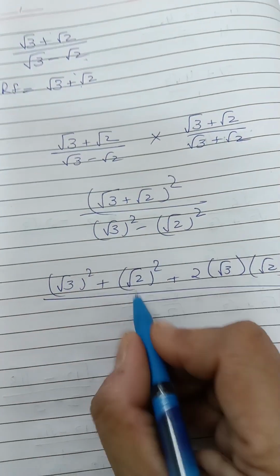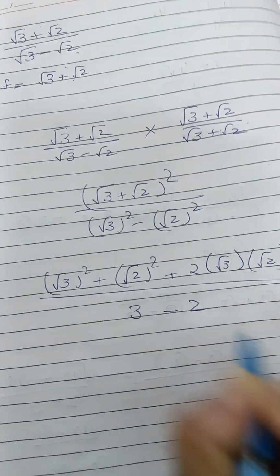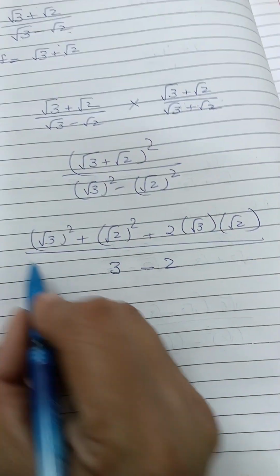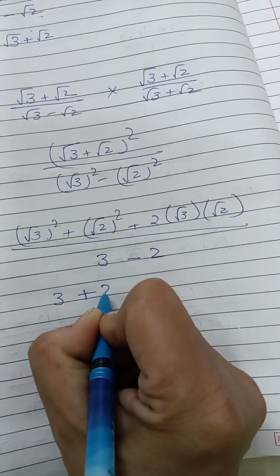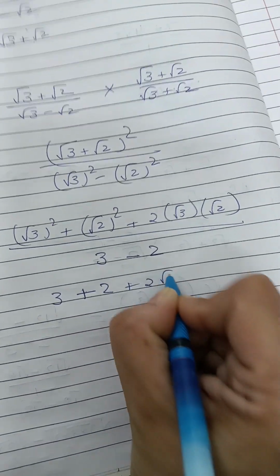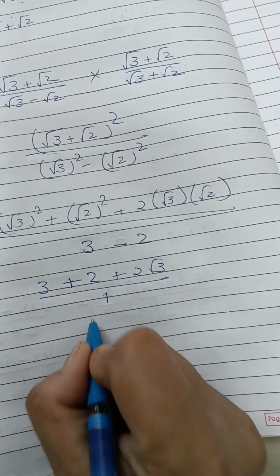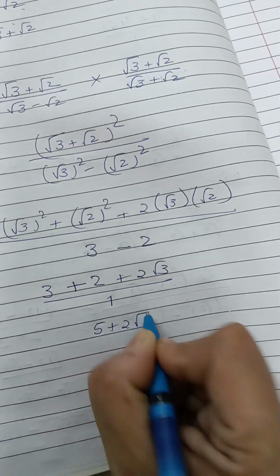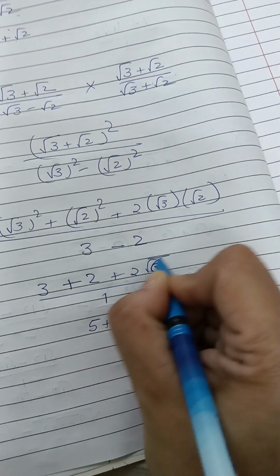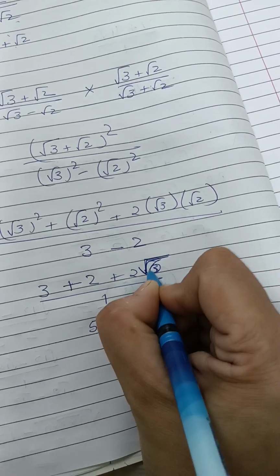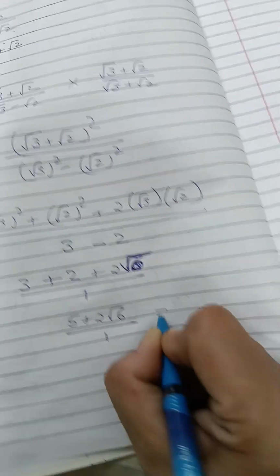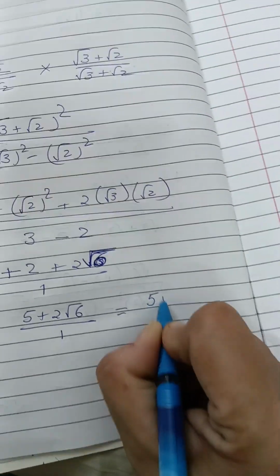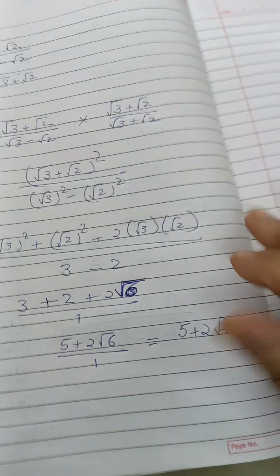And for the denominator, it's a square minus b square. Again, resolving the numerator, root 3 square is 3, root 2 square is 2, plus 2 root 6 upon 1. Root 3 into root 2 is root 6. So finally the answer is 5 plus 2 root 6.